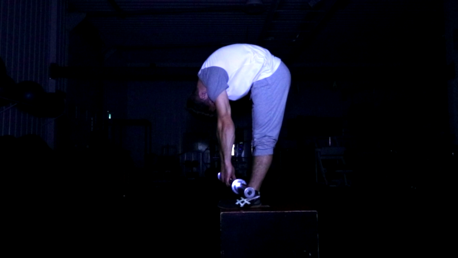So flexion can be a hollow body position or something like that, or just a rounded back would be flexion. And extension, probably the most typical place you would see is a back bridge, right? And when you're looking at any of these patterns, they are the base patterns for a lot of different explosive movements, especially more linear movements.